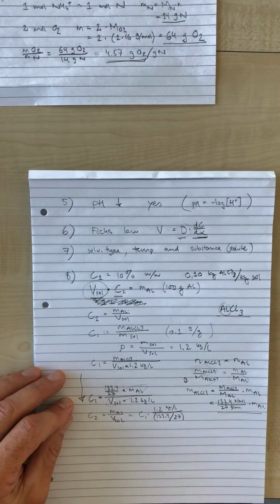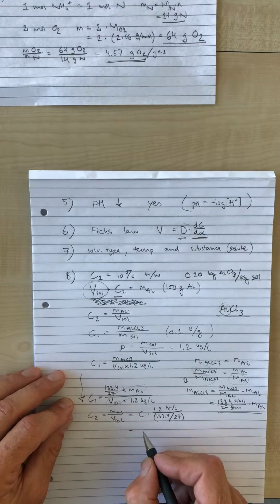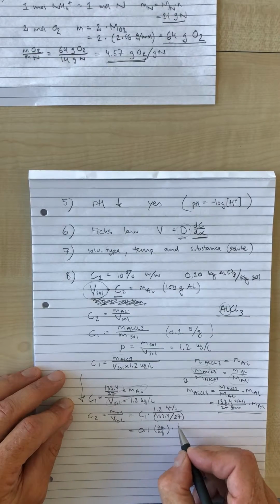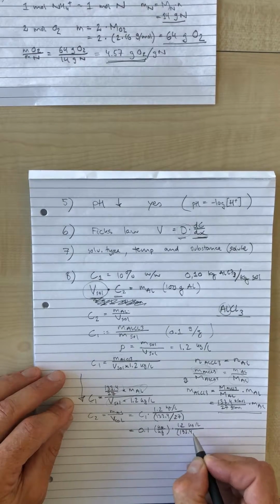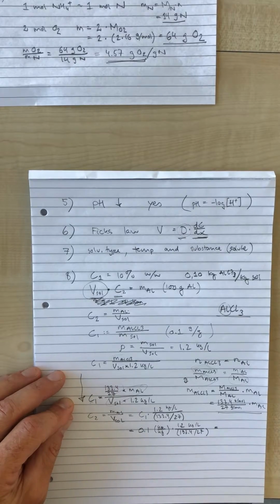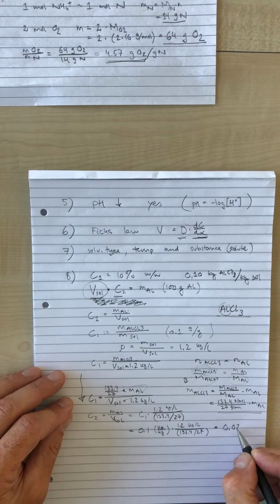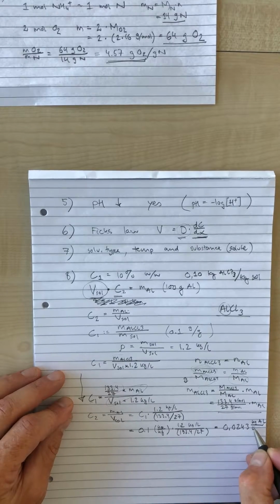So now I've got this relationship between C1 and C2, and since I know C1 being 0.1 kilo per kilo, and I now have got this 1.2 kilo per liter divided by, I get a concentration here that I can calculate, and that adds up to 0.0243, and that will then be kilogram aluminum per liter of solution.